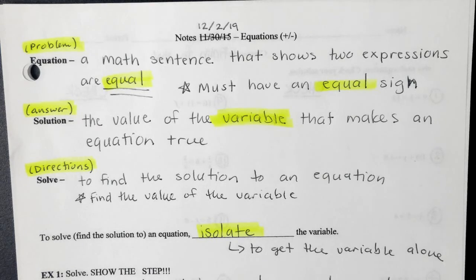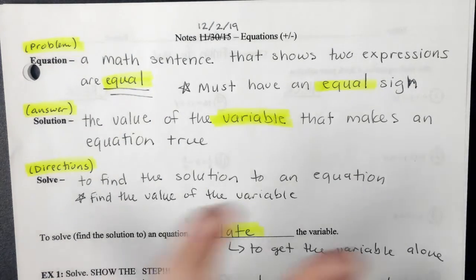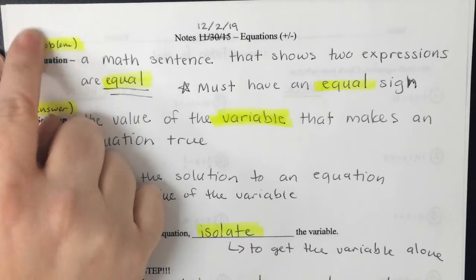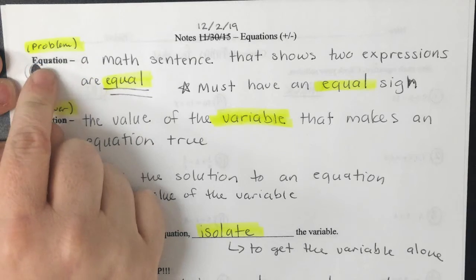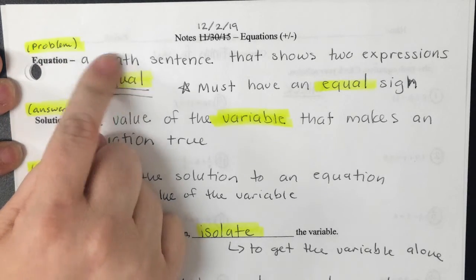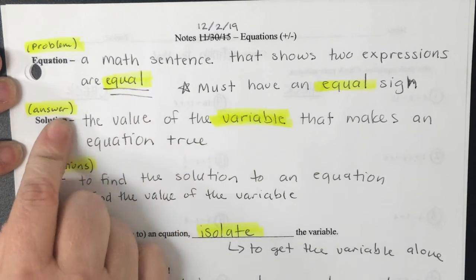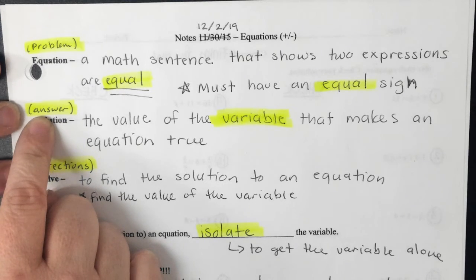Might have been confusing. So, the important things that you need to know. An equation is your math problem, and it has an equal sign. That's the big thing. Please make sure you know an equation is a math problem, and it has an equal sign.